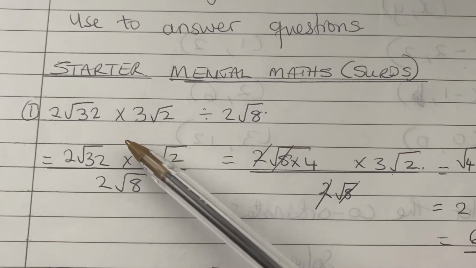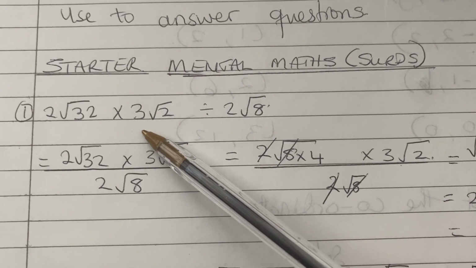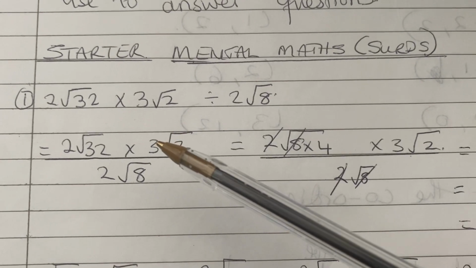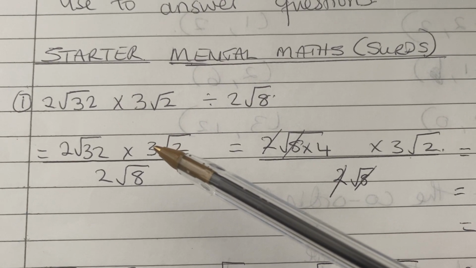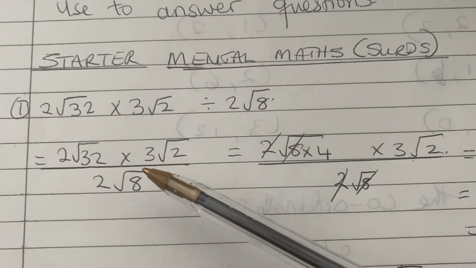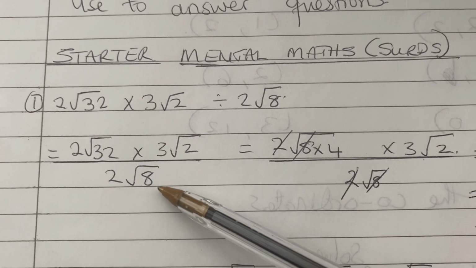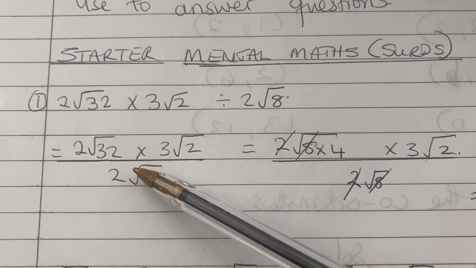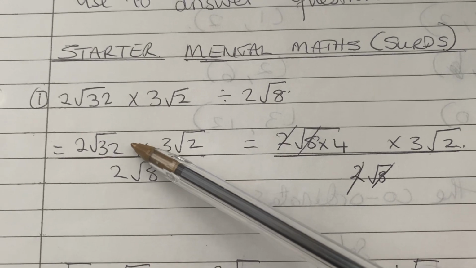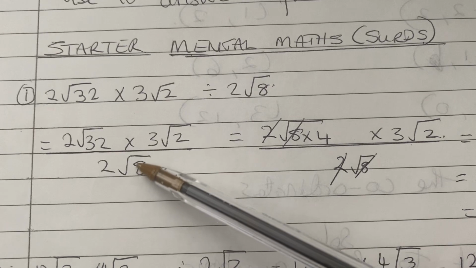So the first one is root 32 times 3 root 2, divided by 2 root 8. Because of the 32 and the 8, we break root 32 down to root 8 times 4. Immediately we can get rid of the 8.